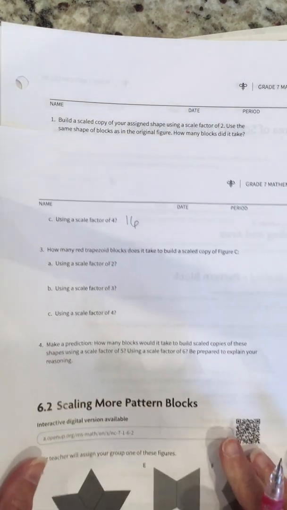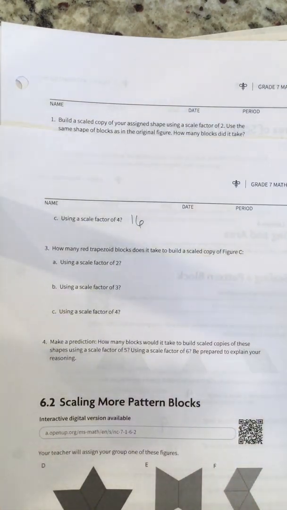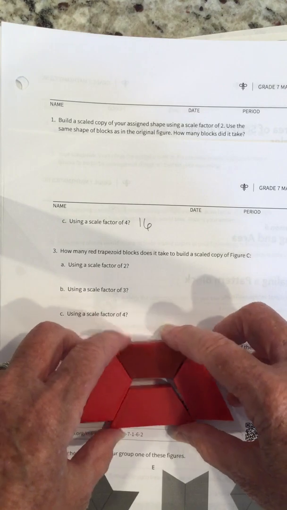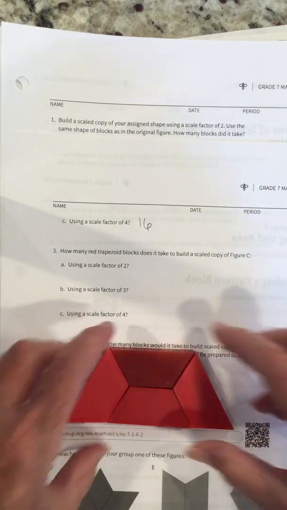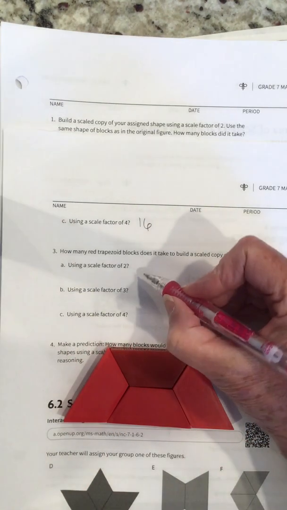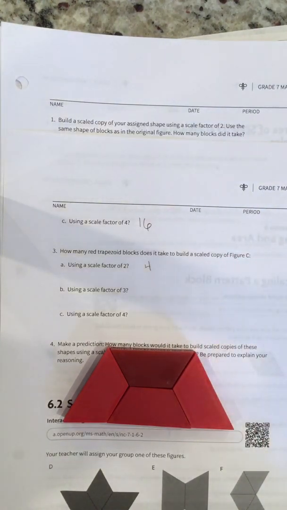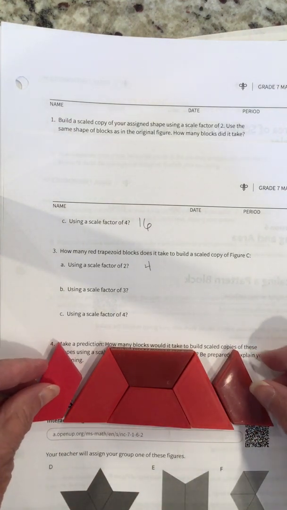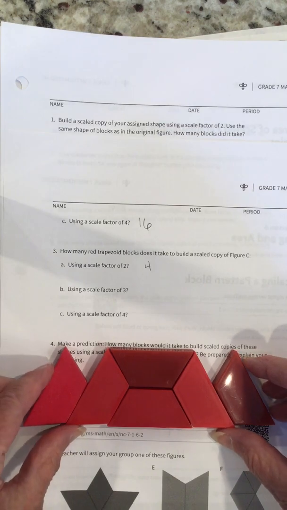Okay, so now we're going to try it with the trapezoid and see what we end up with. We're going to start with one trapezoid, then we're going to double it. So now we have 4 blocks to double it. Now we are going to triple it. Make sure I build this right.